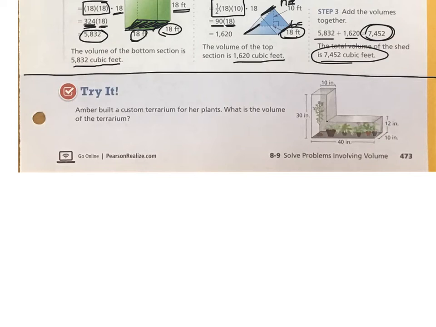I can take the terrarium and I can cut it right here so that we have this piece here, and then we would have another piece, and I'm going to outline this one in red. So this piece of the terrarium would be the right side in red, and then we would have the tall terrarium piece that is outlined in black. So let's look at the black part of that terrarium first.